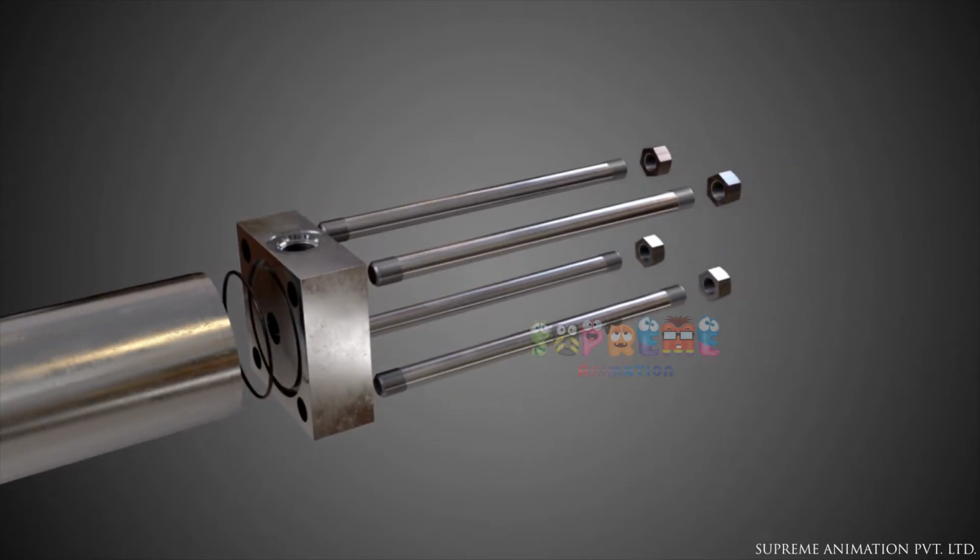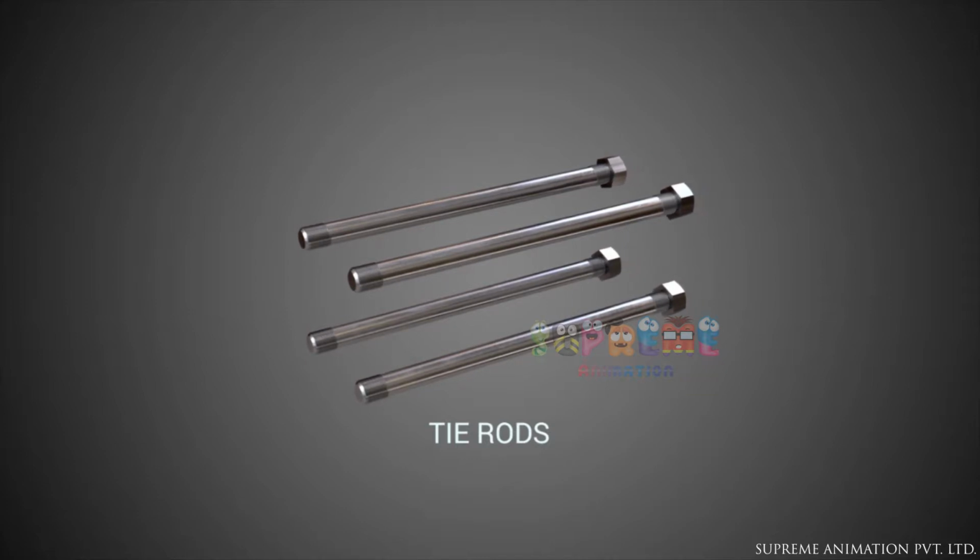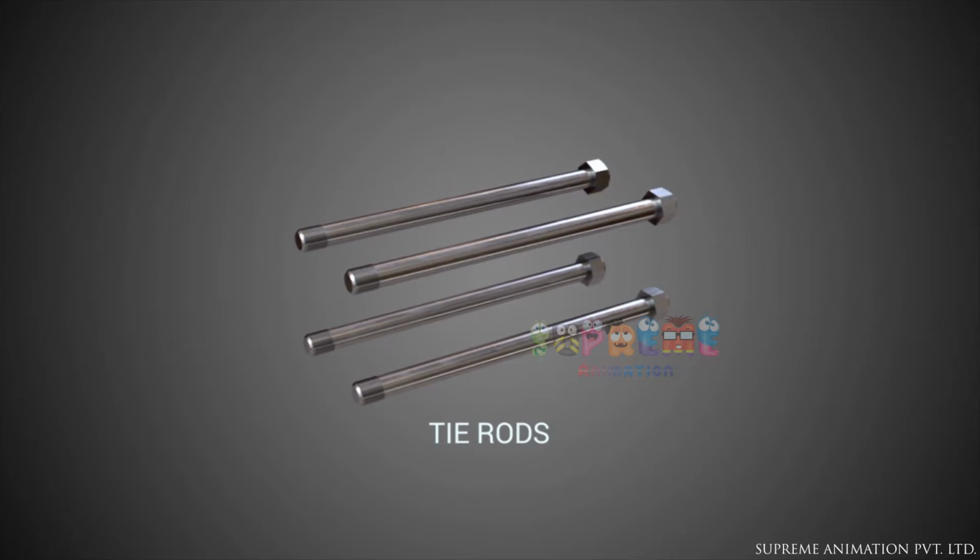The cylinder tie rods hold the cylinder together. On most cylinder mounts, they are threaded into the head and protrude through the cap and are secured and torqued with tie rod nuts. The tie rods work to compress the tube between the head and the cap to create effective sealing of the tube seals. They also work to resist the internal pressure of the cylinder that is trying to push the head and cap away from the tube.